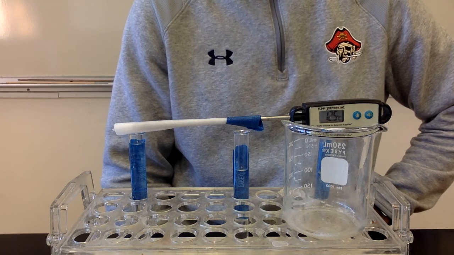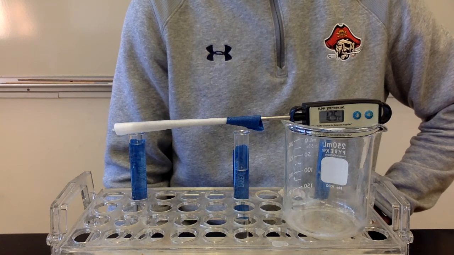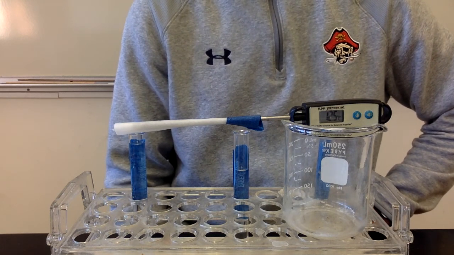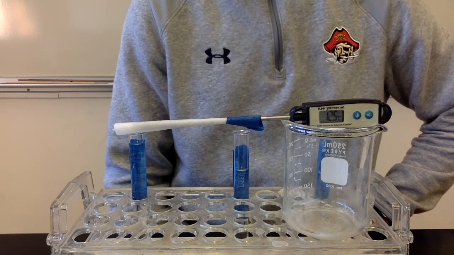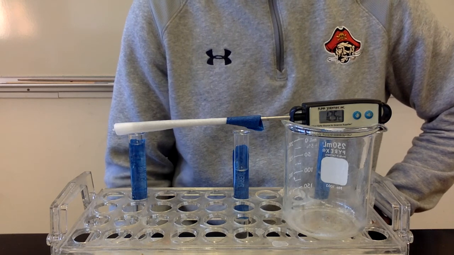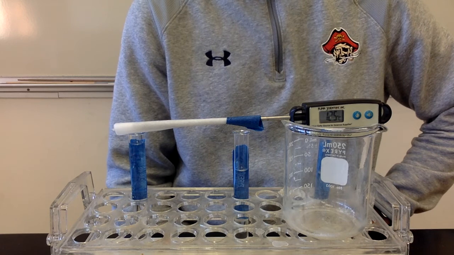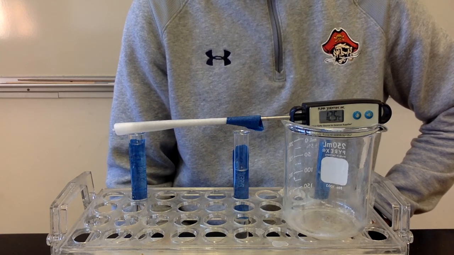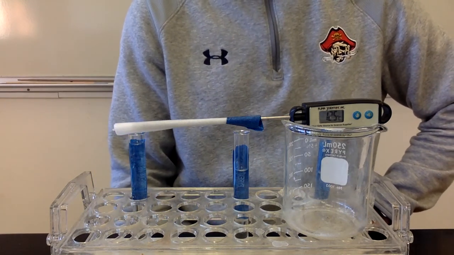Right? The reason the temperature is dropping is because energy is being absorbed from the surroundings in order for this phase change to take place. You need to put energy into the liquid in order to change it to a vapor. And that energy that's going in to turn it from a liquid to a vapor is coming from the surroundings. And so that's why the surroundings, like this piece of paper and the thermometer, are getting colder.